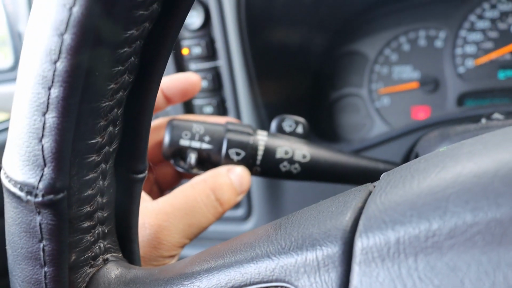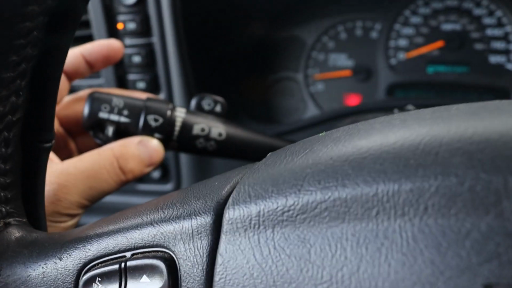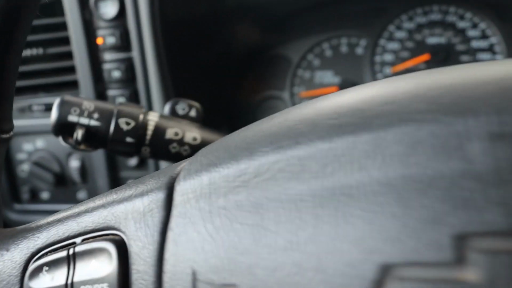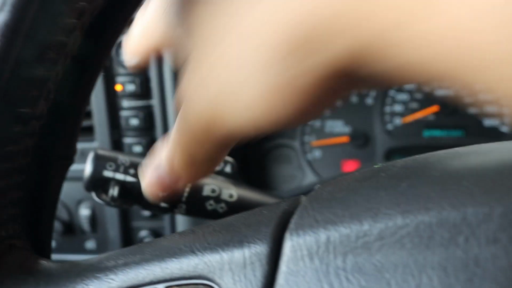This dial here is for when it's raining. You can just turn it and adjust the speed of the wipers, how fast you want them. And this button in the stick here is for cruise control. So when you're over the speed of 40 miles an hour, press that button in, boom, it's cruising.